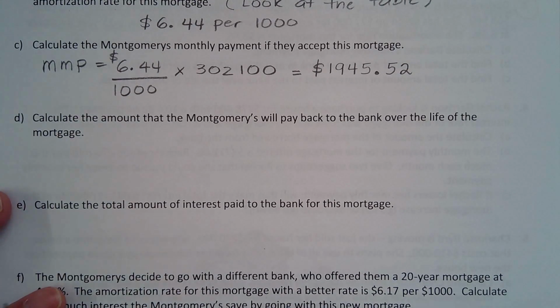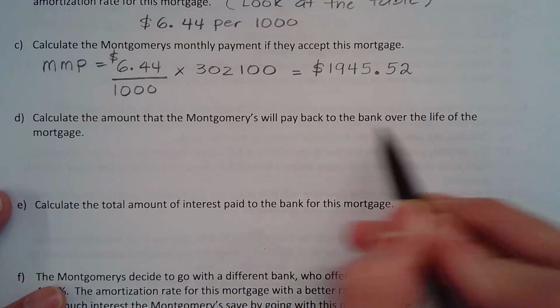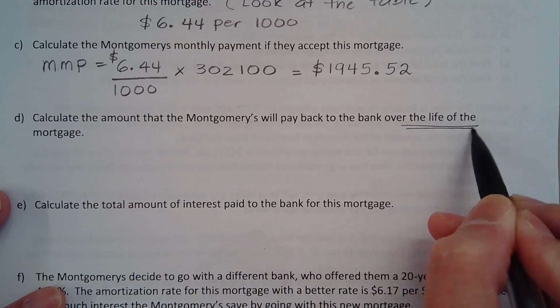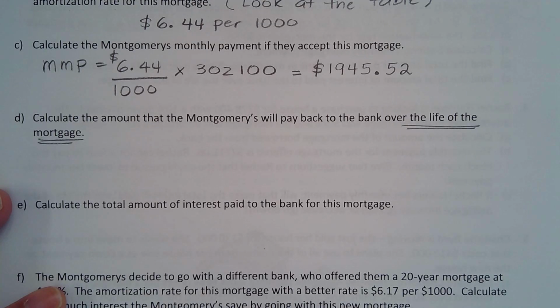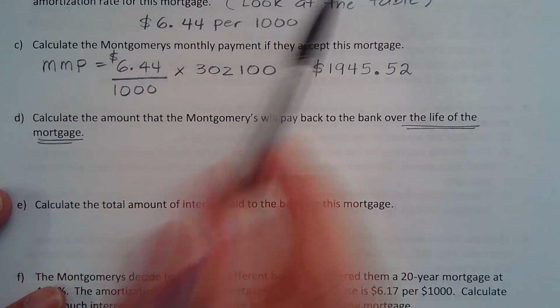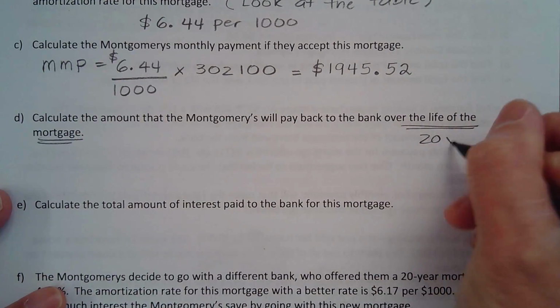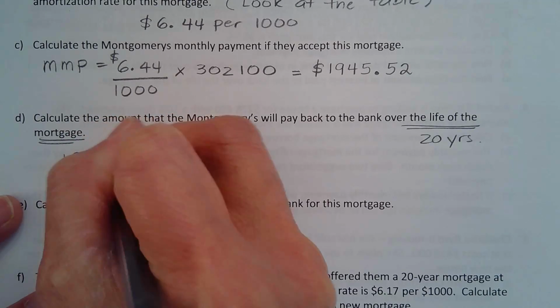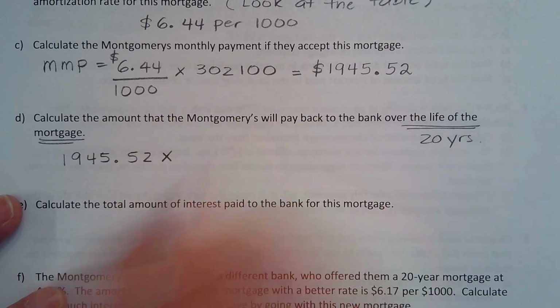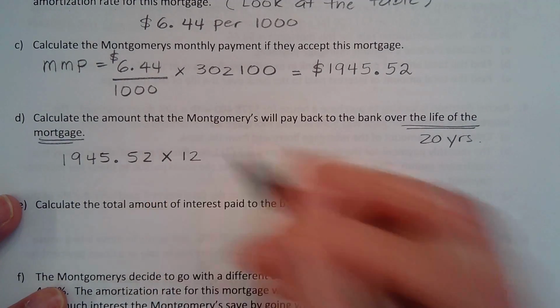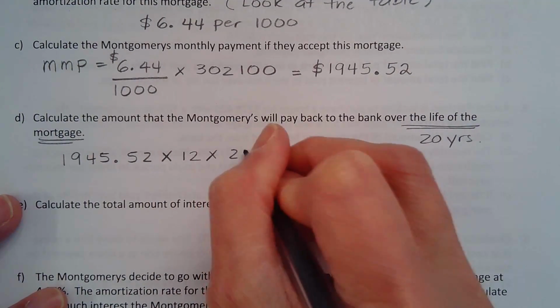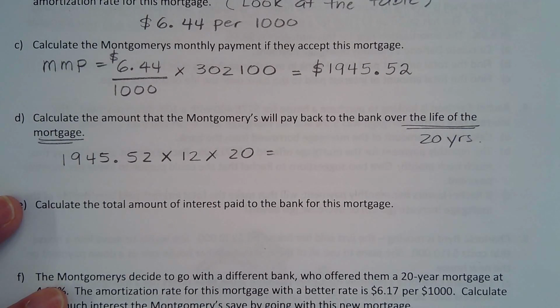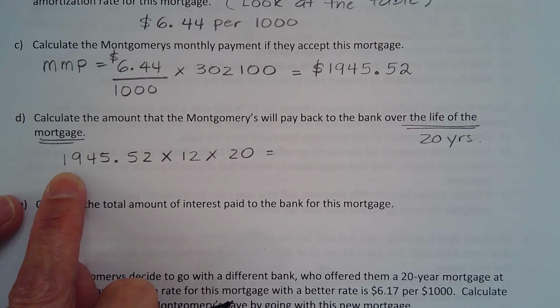Letter D, calculate the amount that they will pay back over the life of the mortgage. How long is the life of the mortgage? It's 20 years. So they're gonna pay $1,945.52 times 12 months times 20 years, okay?